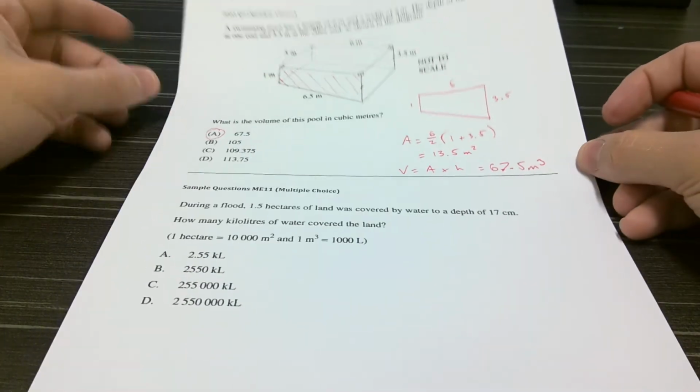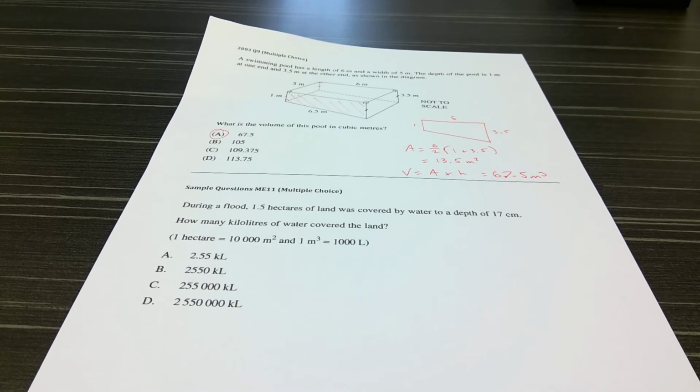And secondly, this question: during a flood, 1.5 hectares of land was covered by water with a depth of 17 centimeters. How many kiloliters of water was in? Again, we have this area, and we're talking about rainfall or something like that. We're trying to find how much water was stored.